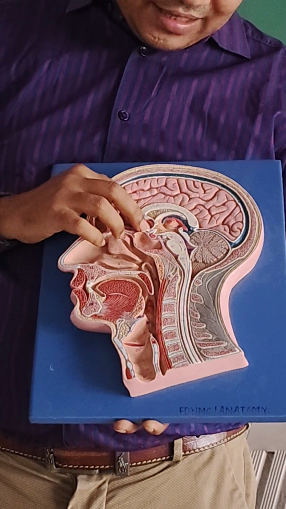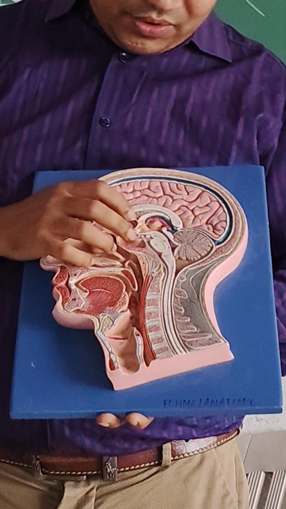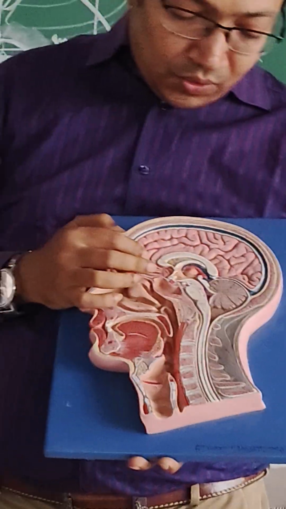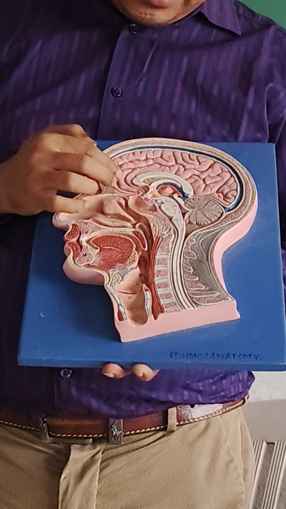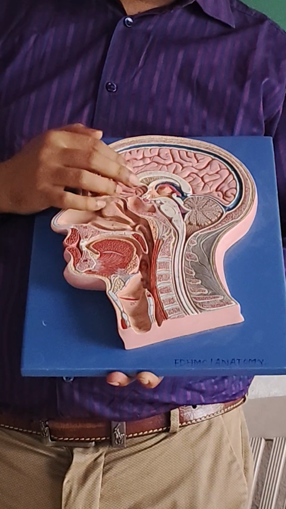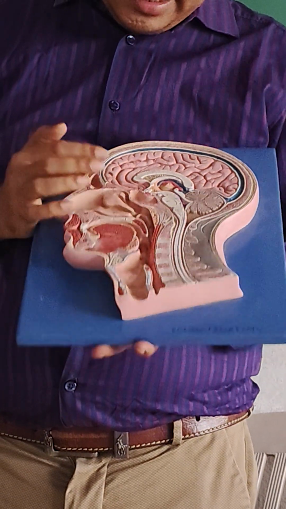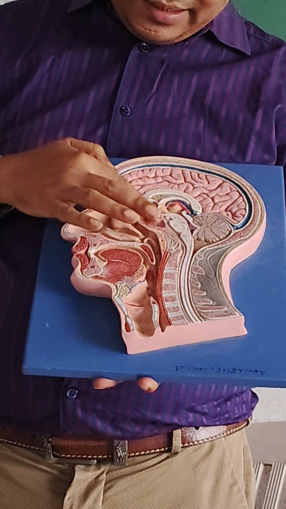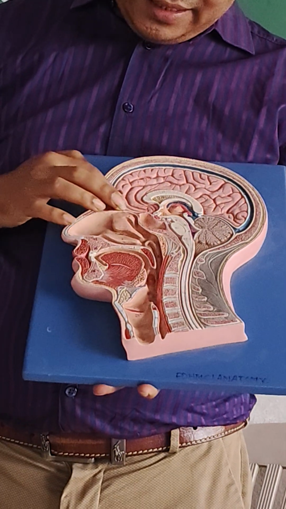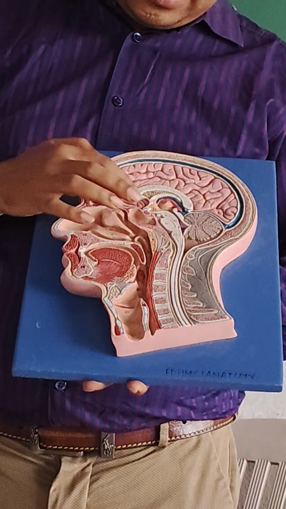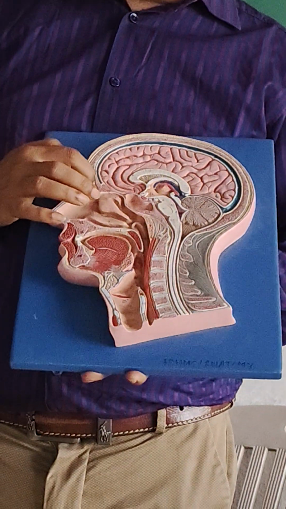So this is called the mammary body. This is the pituitary stalk. Here we also get to see another structure, which is not visible here, that is the optic chiasma. The optic chiasma is also visible here. Now, the sphenoidal air sinus, and if we come forward, here there are ethmoidal air sinuses, and this is the frontal air sinus.